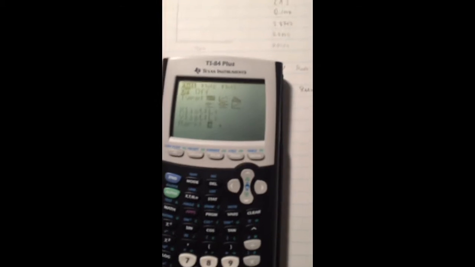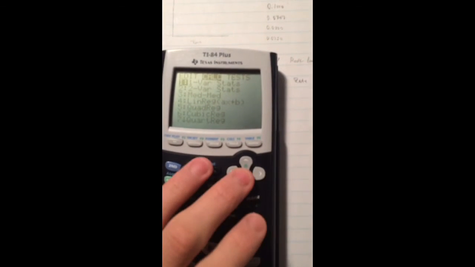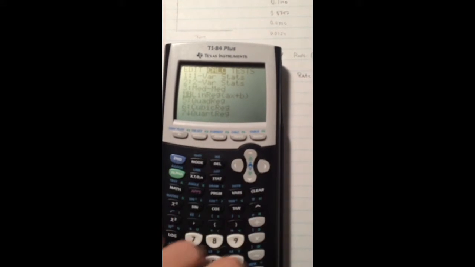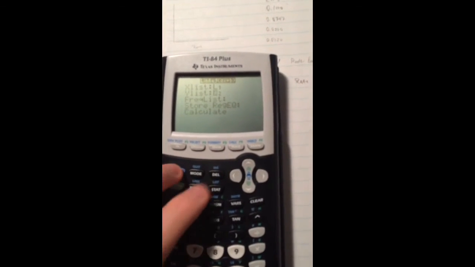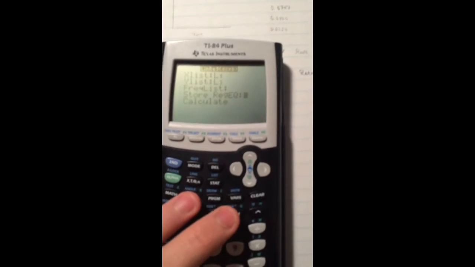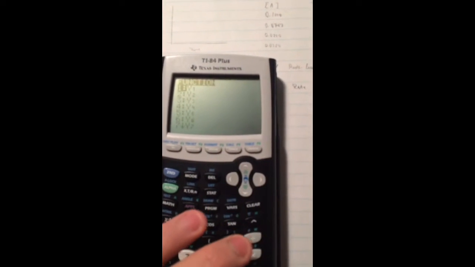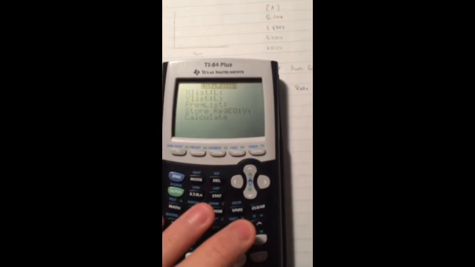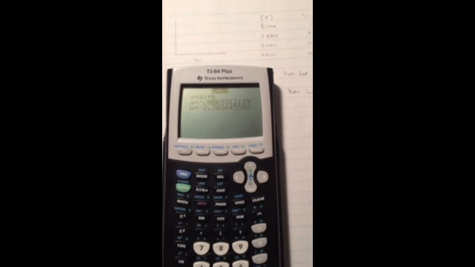Now if you want the integrated rate law, you will have to use something else. Go to STAT and then go over to CALC, then go down to linear regression. Type in L1, and since we use natural log, it's L3, second STAT L3. You can store the regression through VARS, Y-VARS, Function, Y1, and just calculate. And take a look at that, you get everything right here.